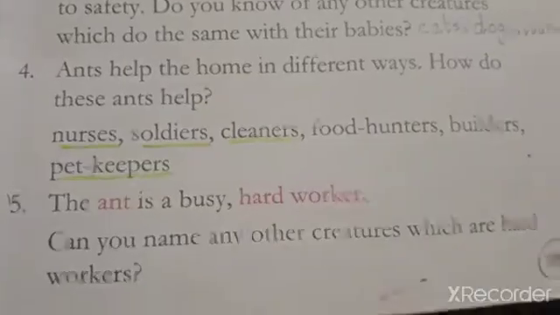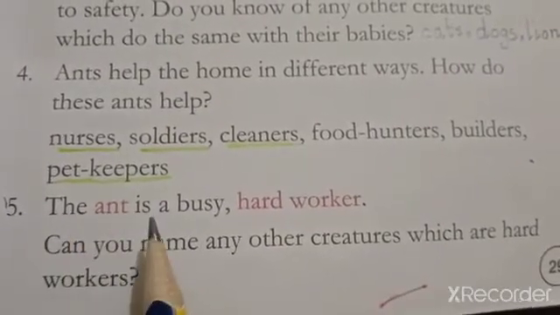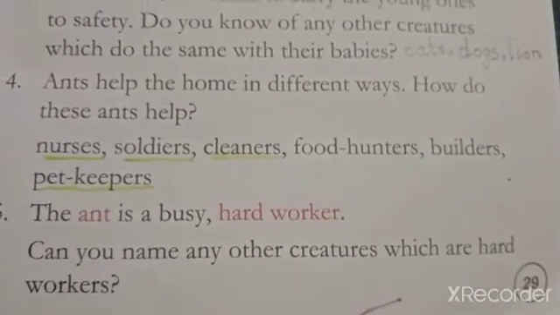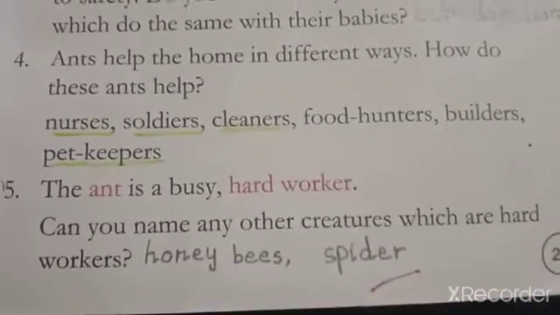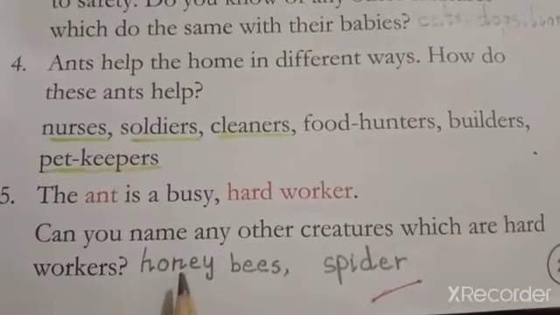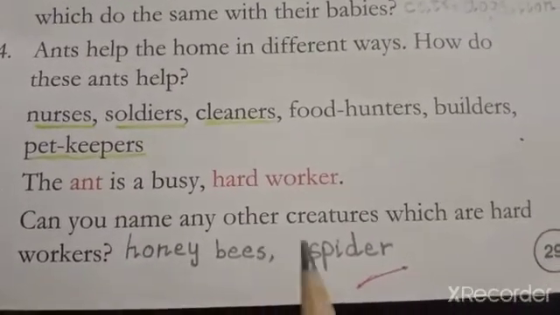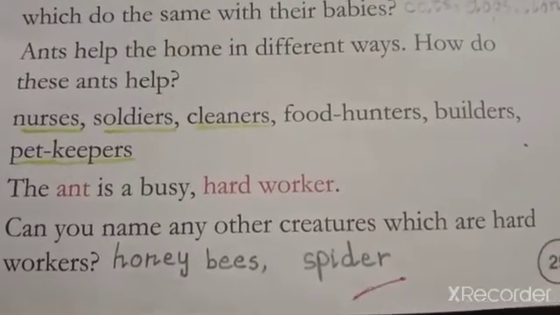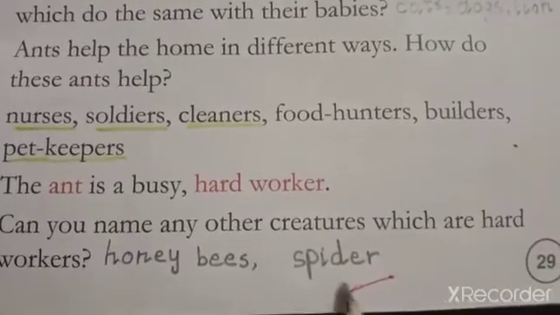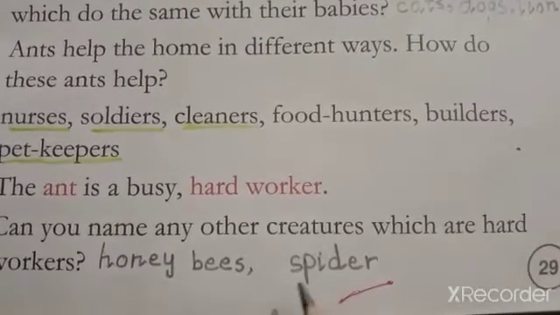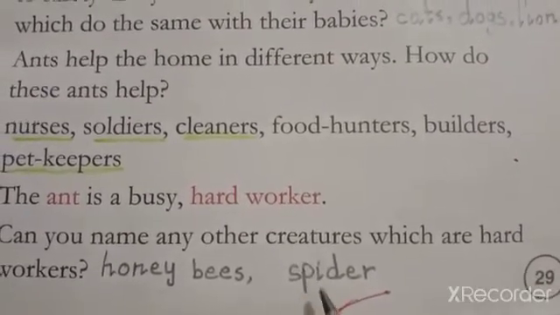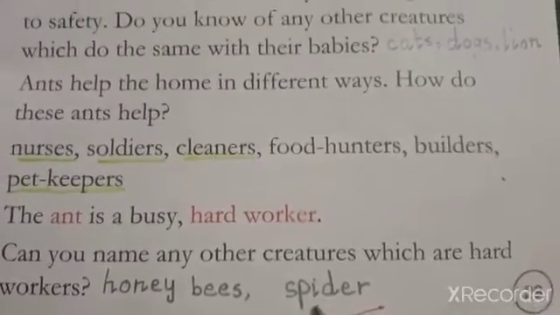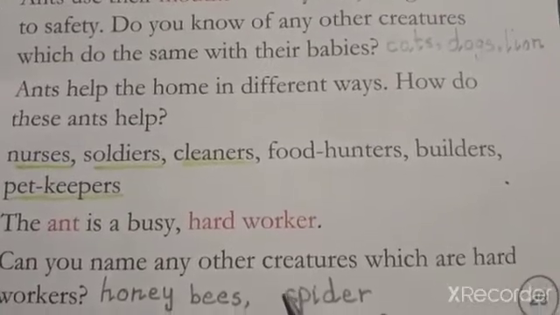Okay, then you have to do your question number 5. The ant is a busy hard worker. Can you name any other creature which are hard workers? Can you tell me? Then you will write honeybees because they are always making honey and they are always in the process of making honey. So honeybees are hard worker creatures. Then you will write spider. Spider is also a hard worker because a spider is always busy making a web. So spider is also a hard worker. You have to do this back exercise neatly in your book.